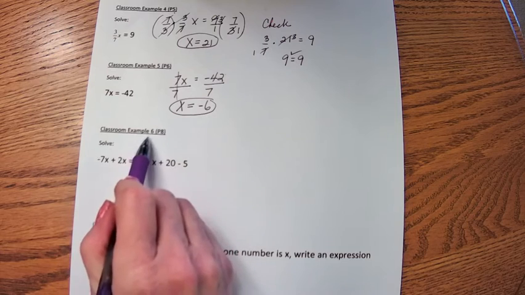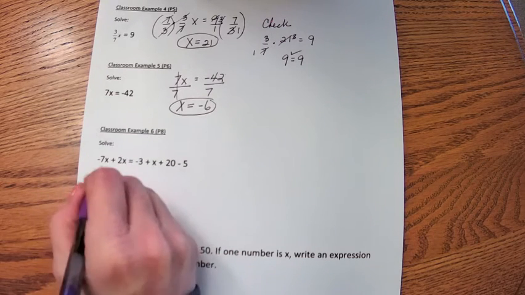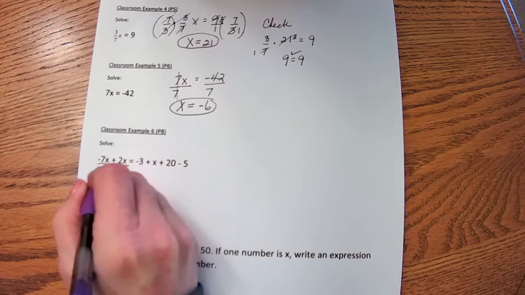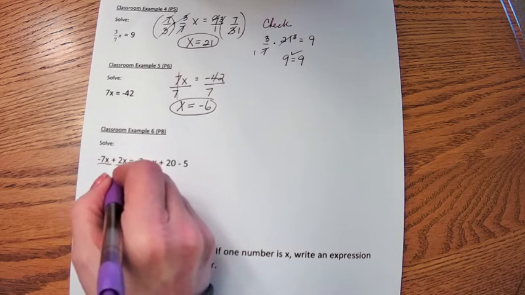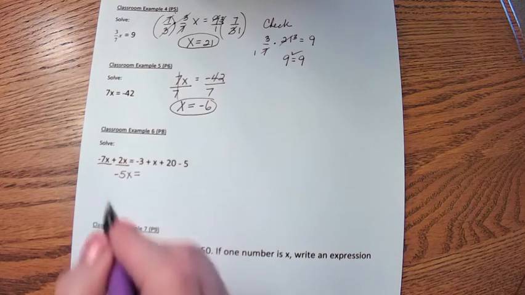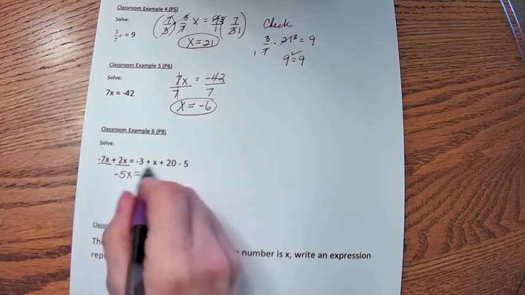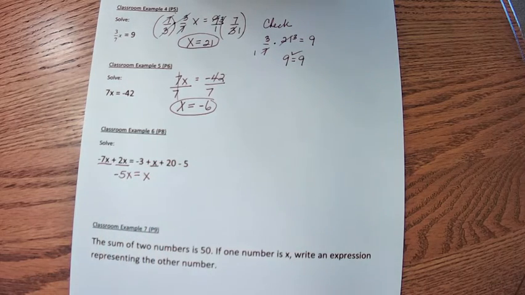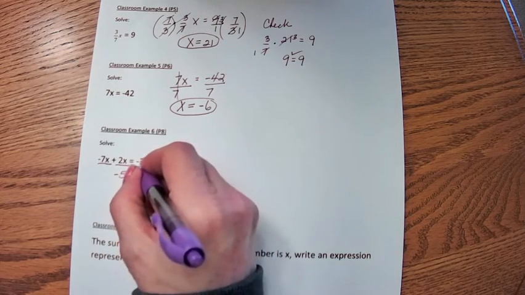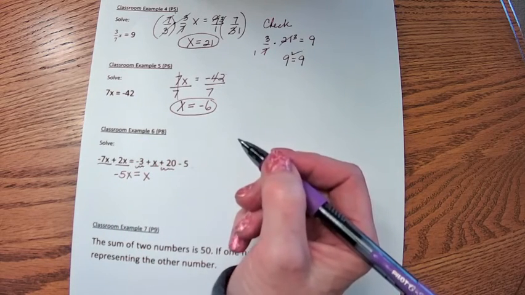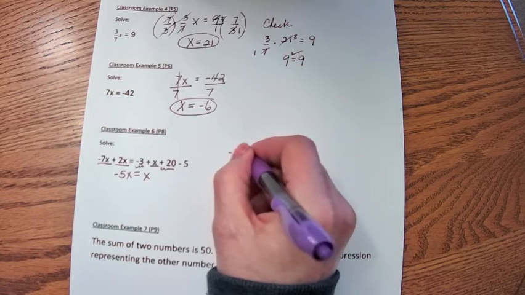And for classroom example 6, let's simplify both sides by combining like terms first. So -7x and 2x is -5x. Bring down your equals. Here I have an x with nothing to combine with it, so I'm going to leave the x there. -3 and +20 is 17.